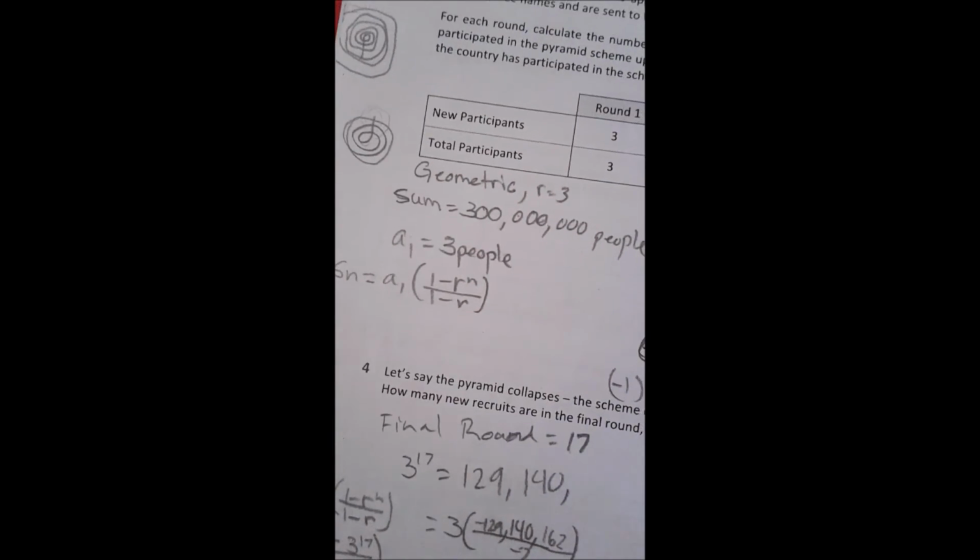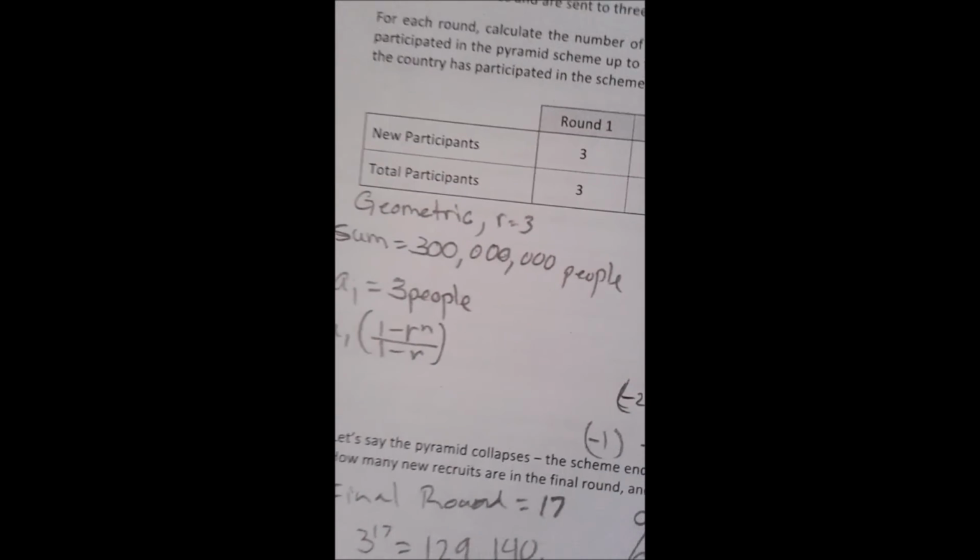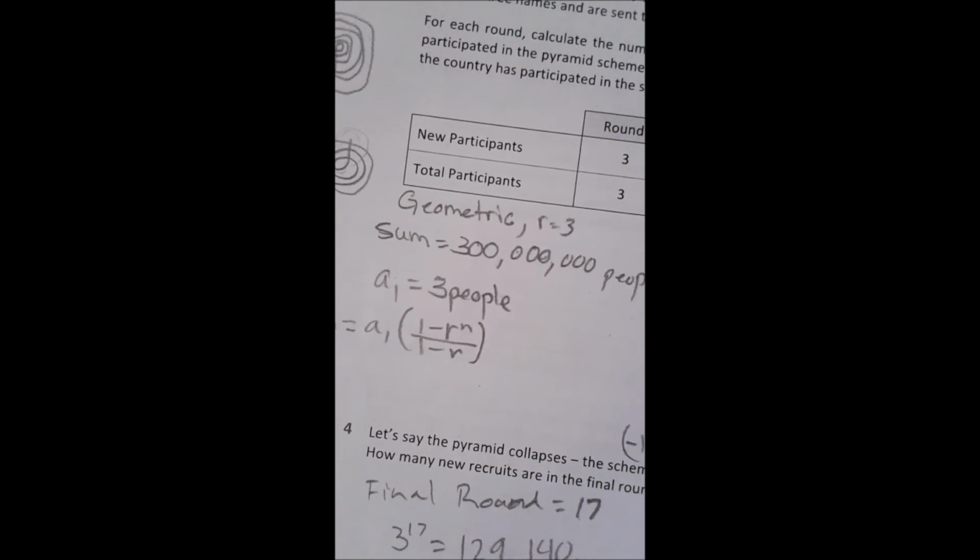Alright, I'm doing the pyramid scheme, and you're asking us how many rounds it would take for the entire U.S. population of 300 million people to join a pyramid scheme. First, you have to figure out if it's geometric or arithmetic.